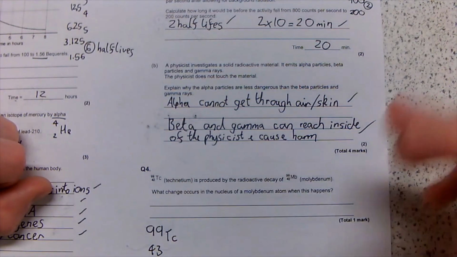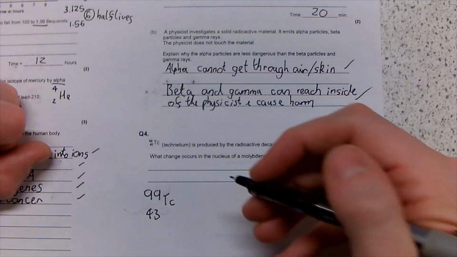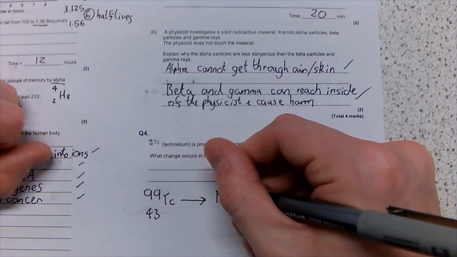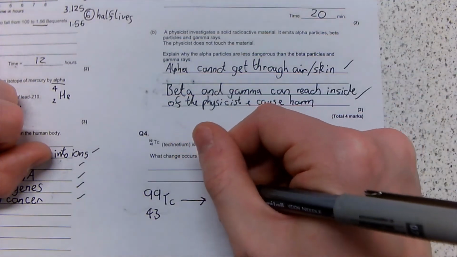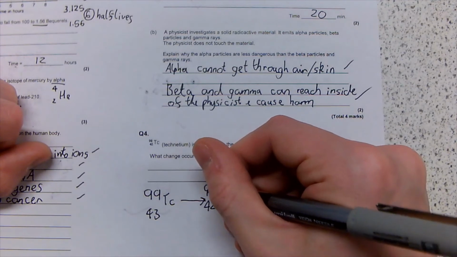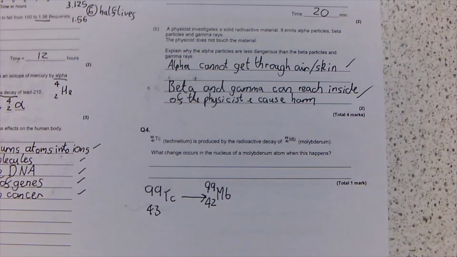Make sure you guys can see that. And that is becoming Mb 99 42. So what changes are occurring in the molybdenum atom, or the technetium atom, sorry, for us to reach that point?